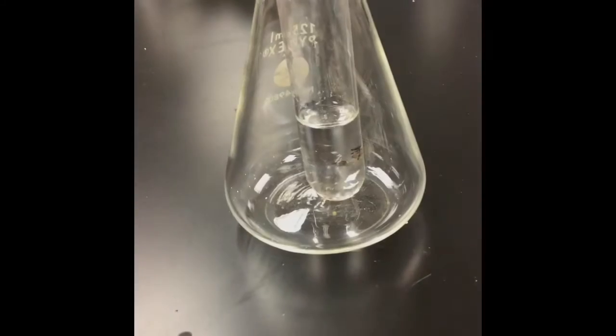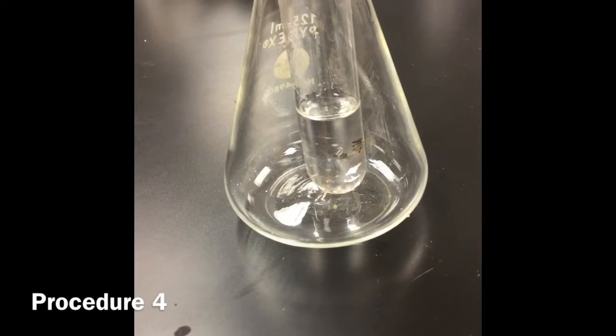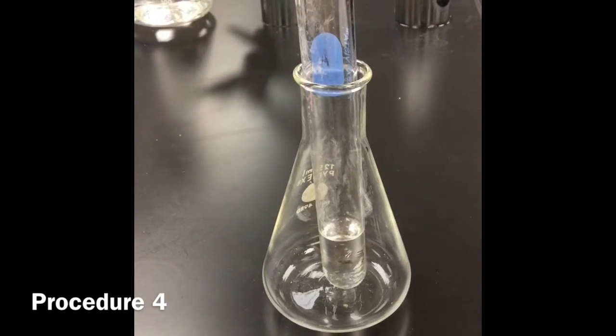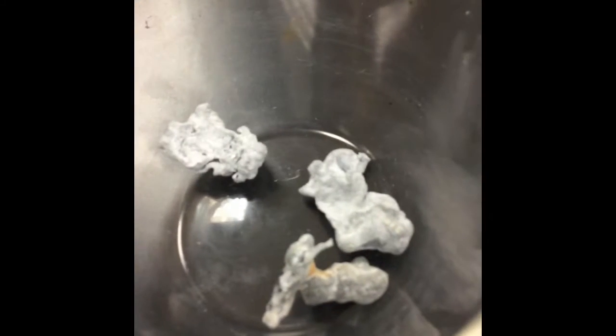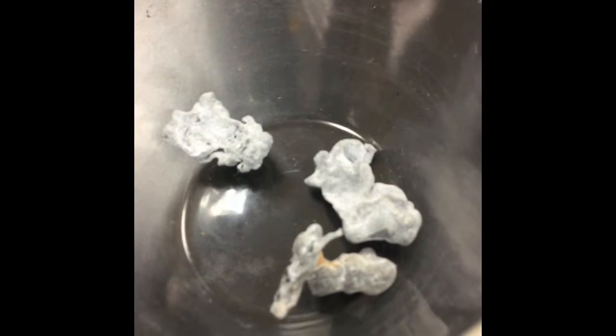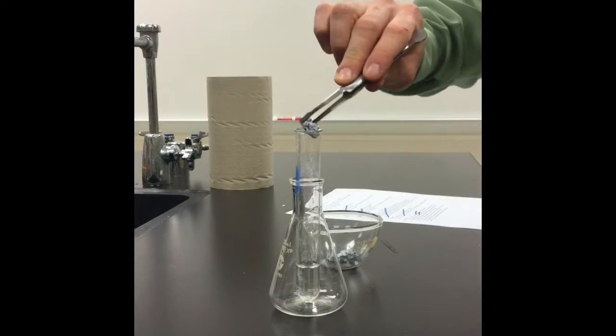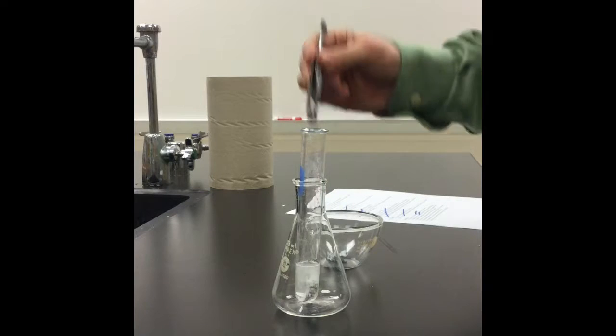For the 4th procedure, I've added 5 milliliters of hydrochloric acid solution to a test tube, and I'm just putting it in an Erlenmeyer flask just to hold it in place. And we're going to add zinc metal. It's starting off as that grayish white color. It should be a little more gray. The zinc's oxidized a little bit over time, but it's still good for today's lab. So I'm going to add our zinc to the hydrochloric acid.